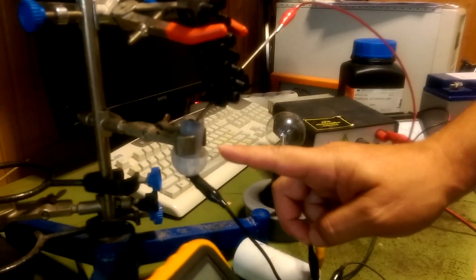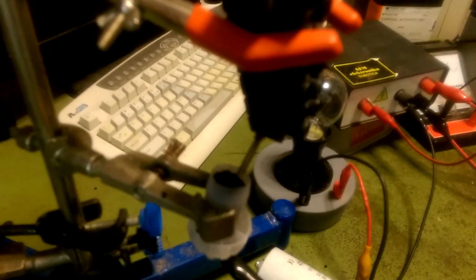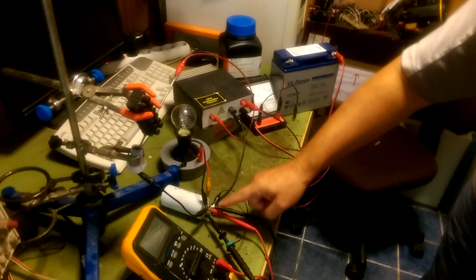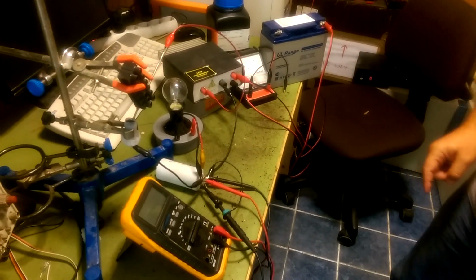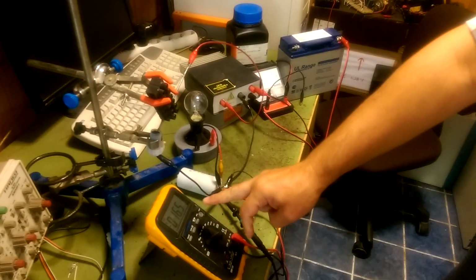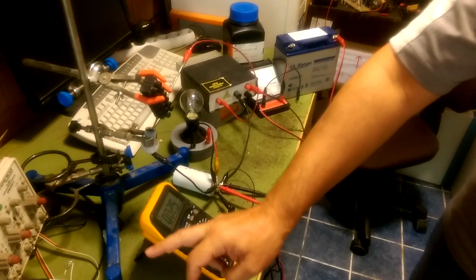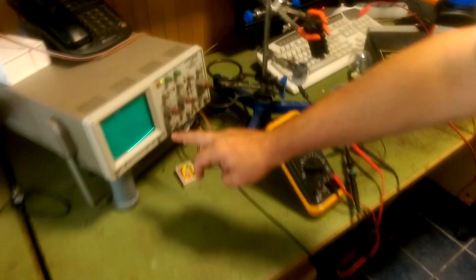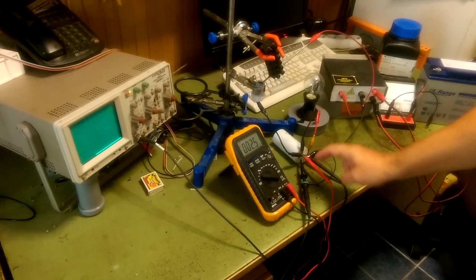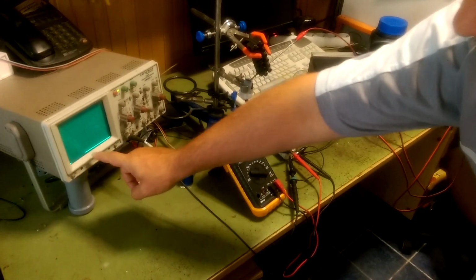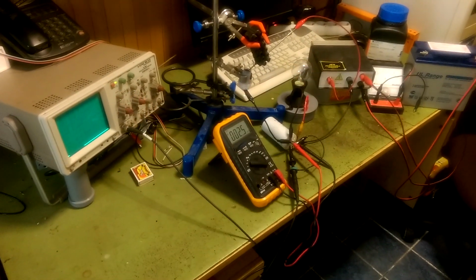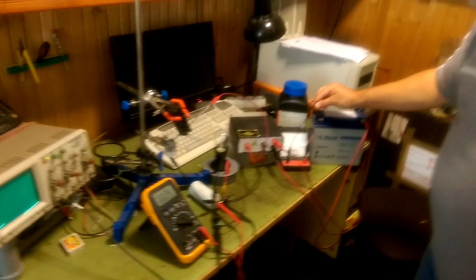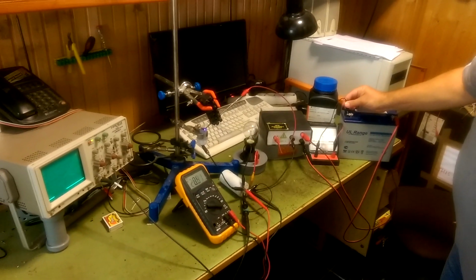In this plastic cap I put an active carbon lamp, which is connected to the capacitor, and the capacitor is to the ground terminal. Over here we can read the voltage in the capacitor, and just in case we can follow it on the scope. It is 50 volts per row. So let's see what we'll get.